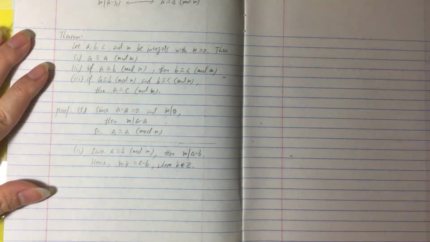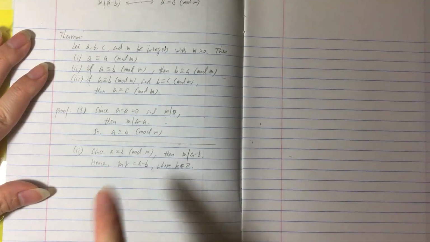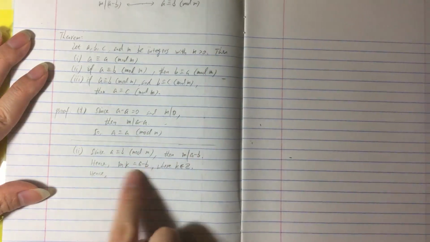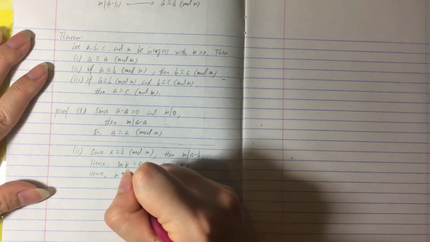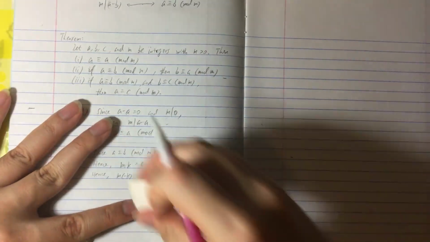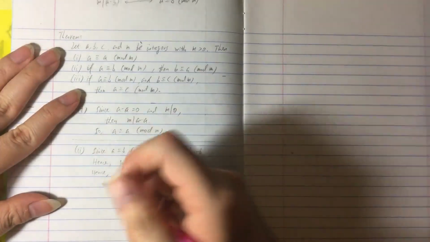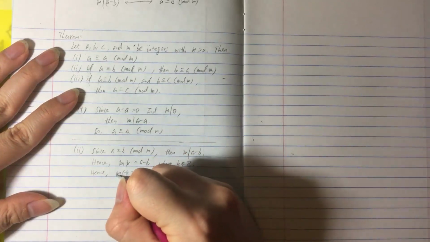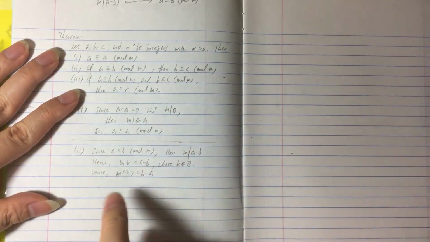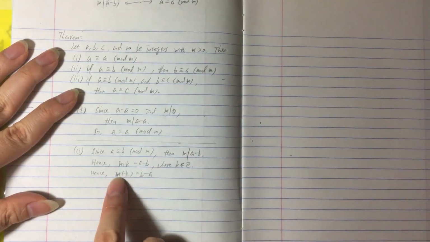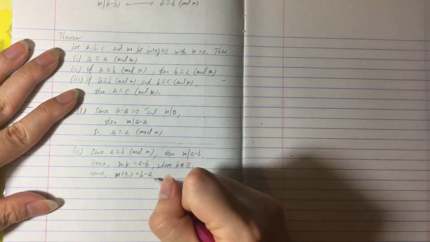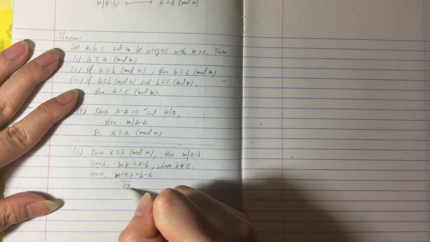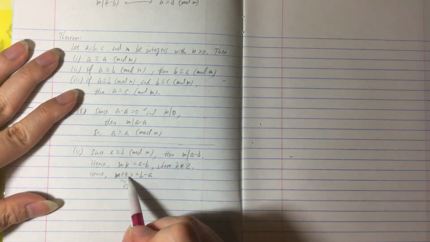If I multiply both sides of the equation by negative 1, then M times negative K equals B minus A. Since K is an integer, negative K is also an integer.